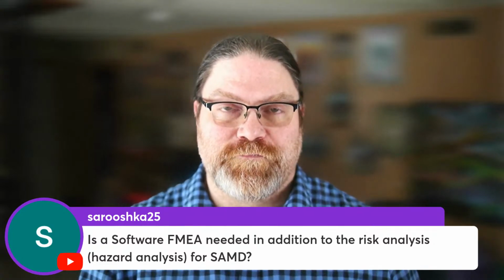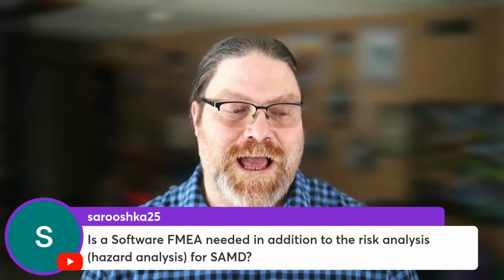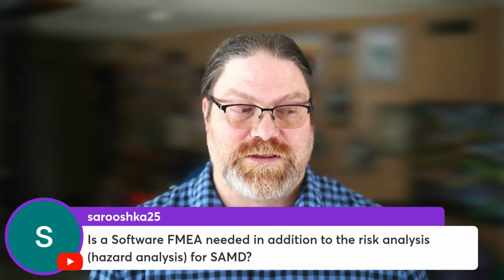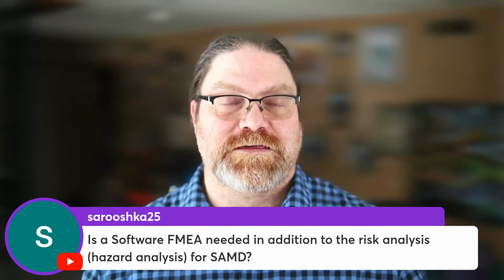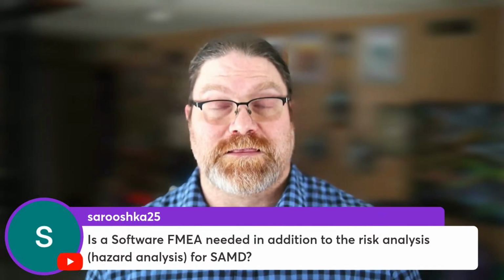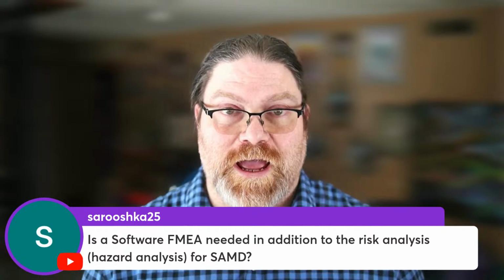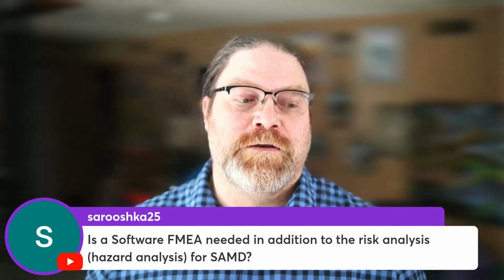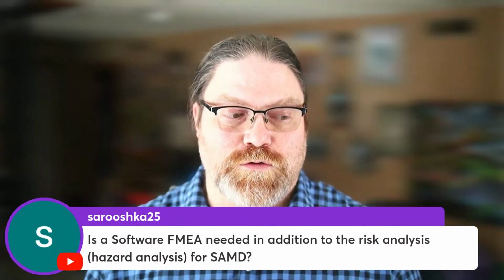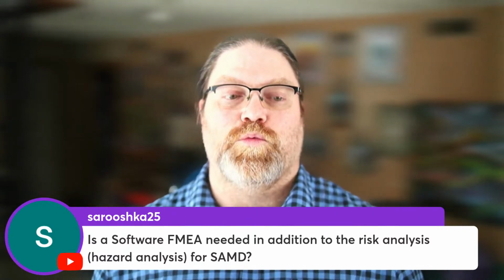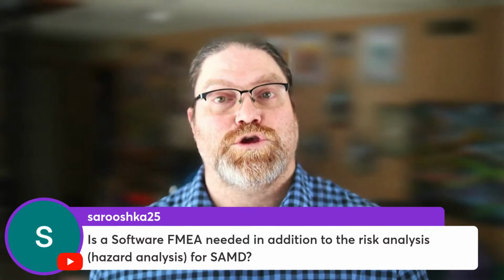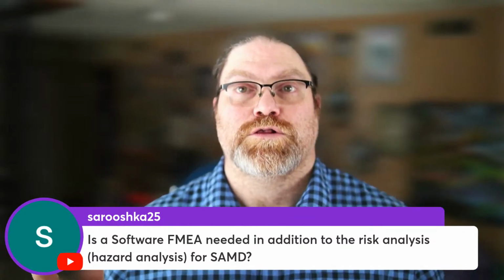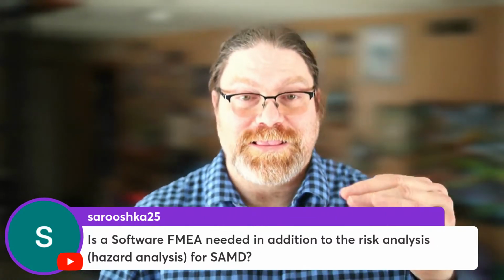So software failure modes and effects analysis, that is one type of risk analysis. So it's not in addition to, it is a risk analysis. A failure modes and effects analysis is a type of risk analysis. It's not the only type. There are fault tree diagrams. That's another type. There are multiple types of software risk analysis tools that you can use, but any risk analysis tool will be acceptable, but you should follow the standard for it. So if you're looking for a standard, look to 14971, and it lists several of them.